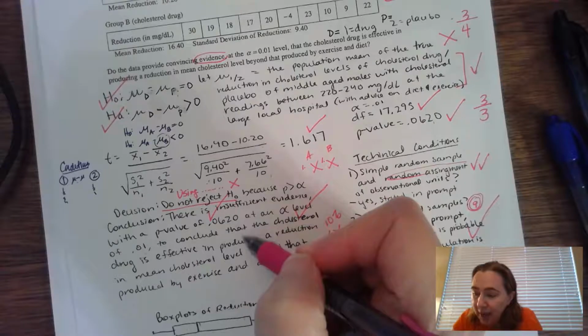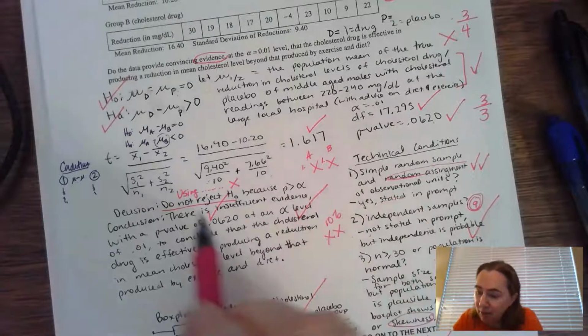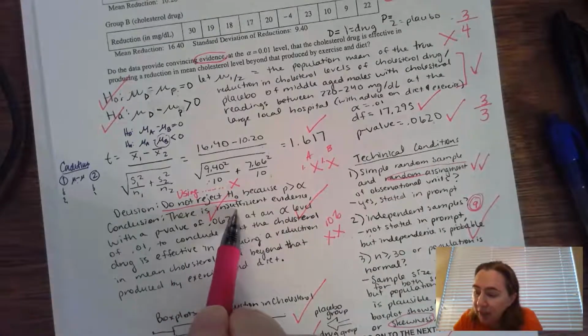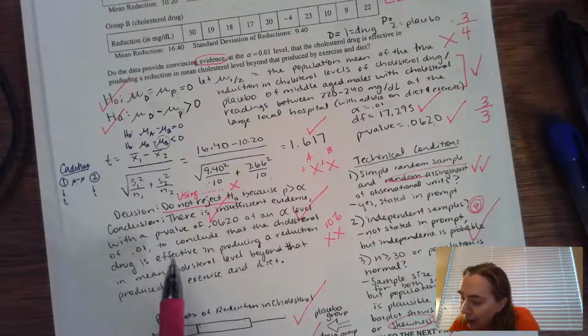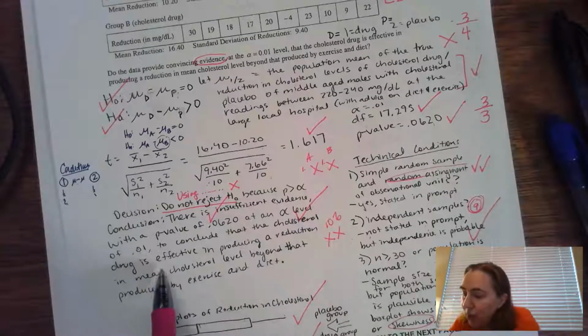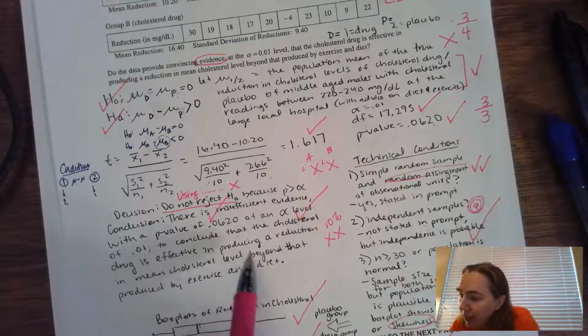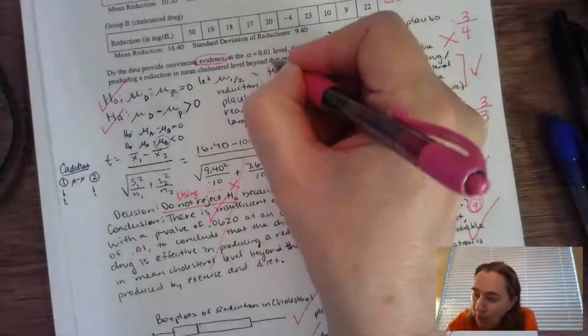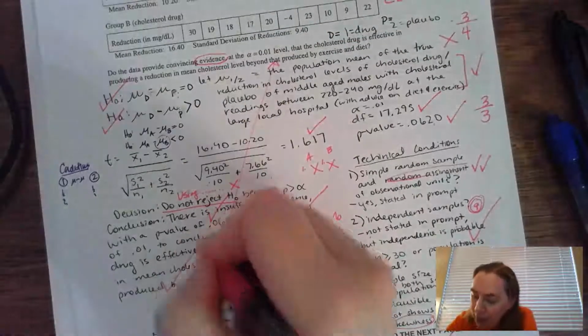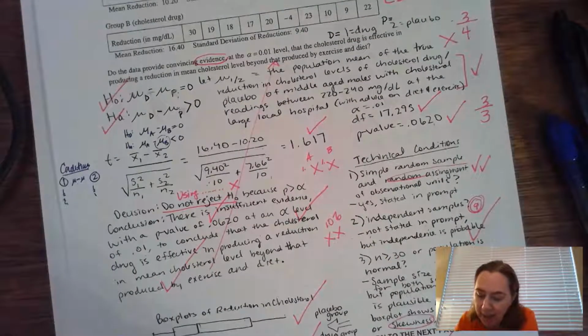And that means there is no evidence, all right? This person says there is insufficient evidence, all right? And I'm looking for context right here to conclude that the cholesterol drug is effective in producing a reduction. You notice that they copied it directly from the words of the problem. And so they do have that right, that 4th sentence done correctly.